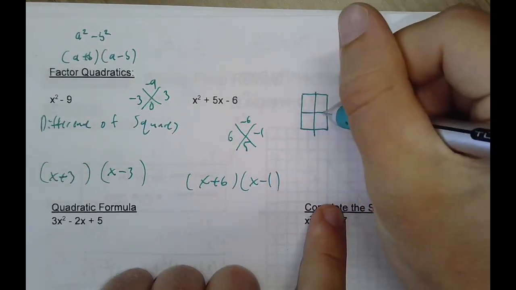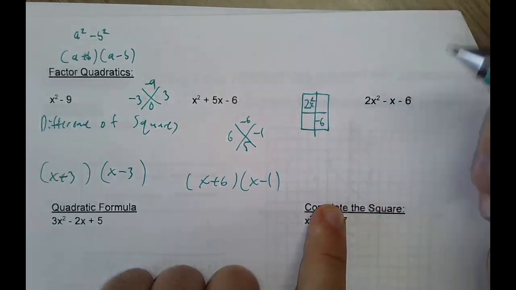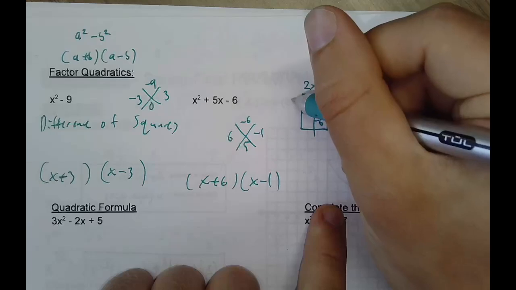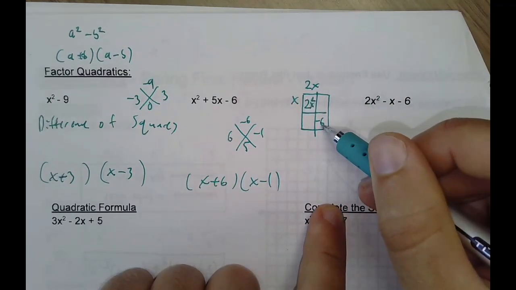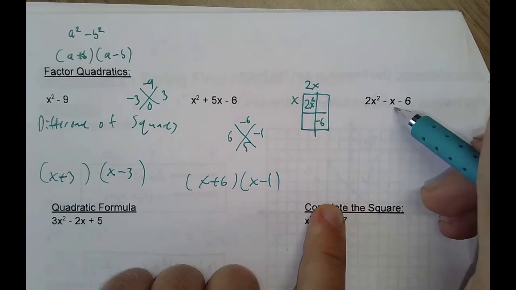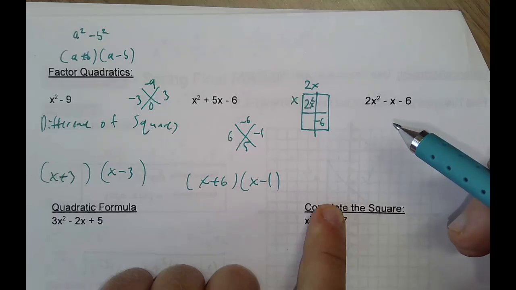One is building out the box and guessing and checking to see what the factors have to be, right? You can see, okay, that has to be 2x, that has to be x. And I have to have two numbers that multiply to negative 6, but these two numbers have to add up to negative 1. So you play around with that until you get it.